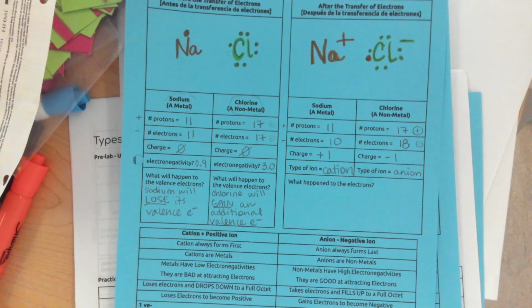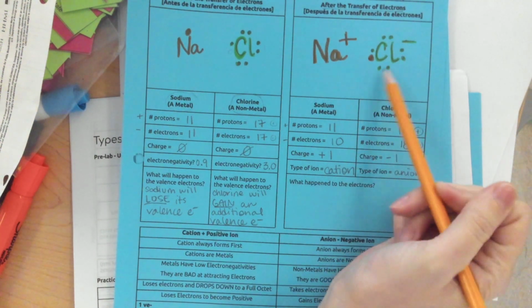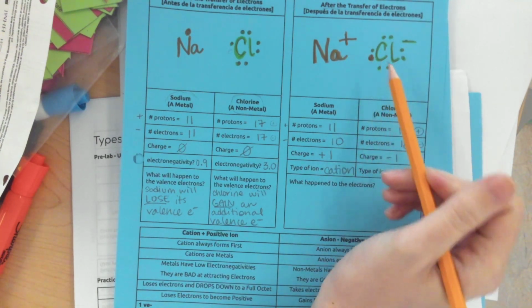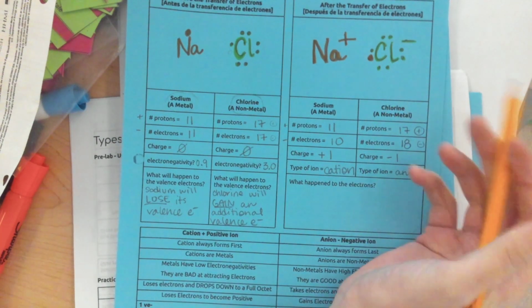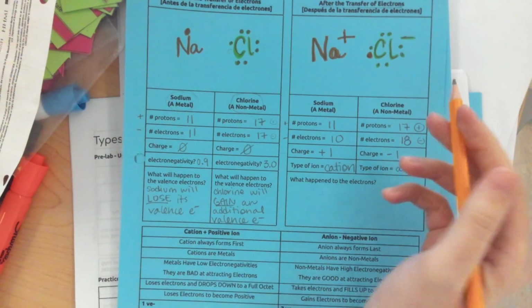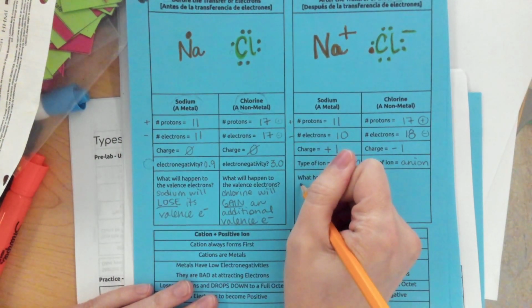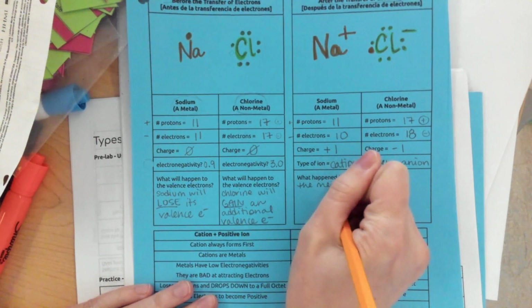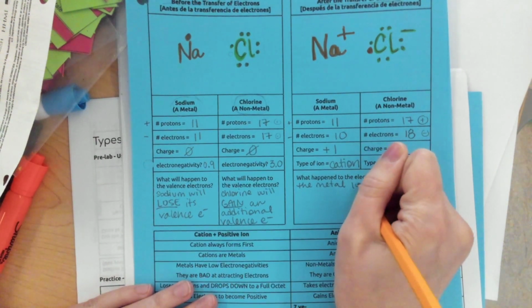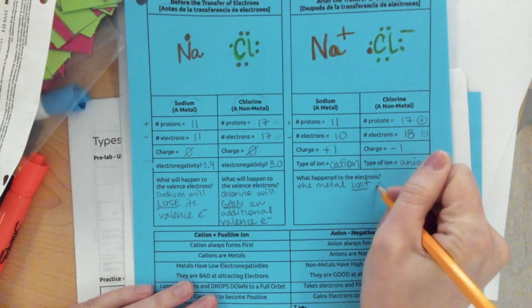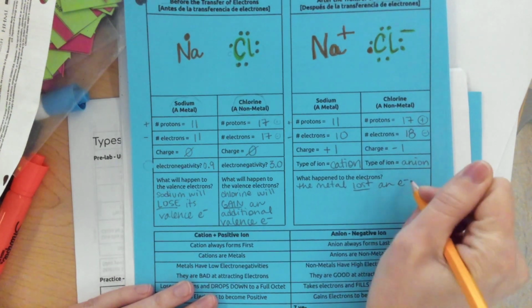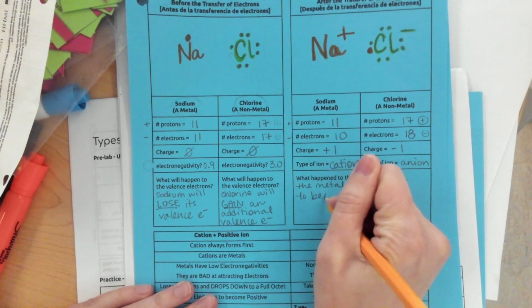Now, what happened to the electrons in this process, right? These two will now move closer together and they will be ionically bonded, because they are opposite charges, which therefore attract. So what happened to the electrons? The metal lost an electron to become positively charged.